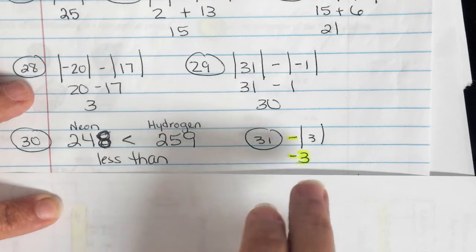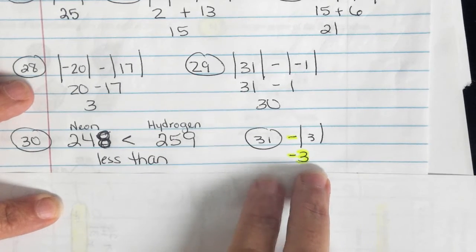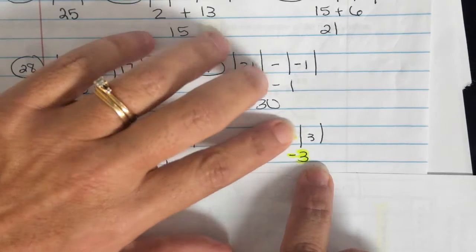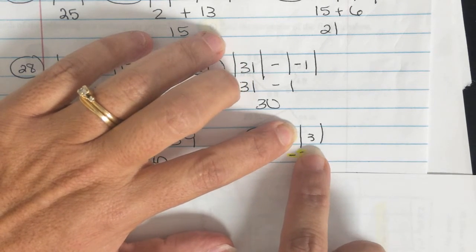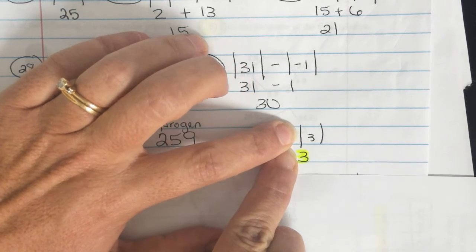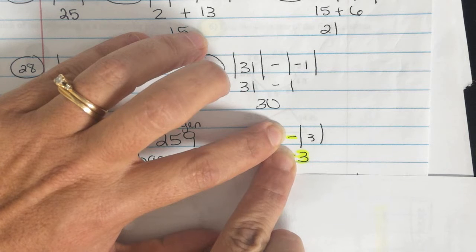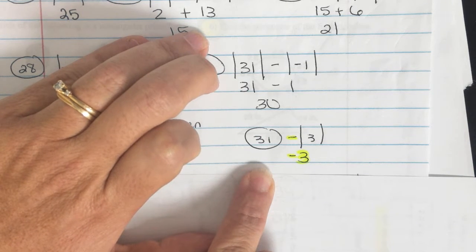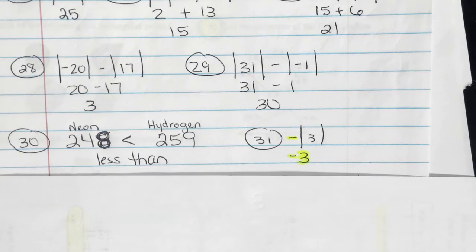Okay. 31 is where there's some tricky ones in there. Okay. Not every answer is positive. Look, right here. Yes, absolute value of 3 is 3. But if there's a negative sign on the outside, it's negative 3. The stuff on the outside of the bars can change it.